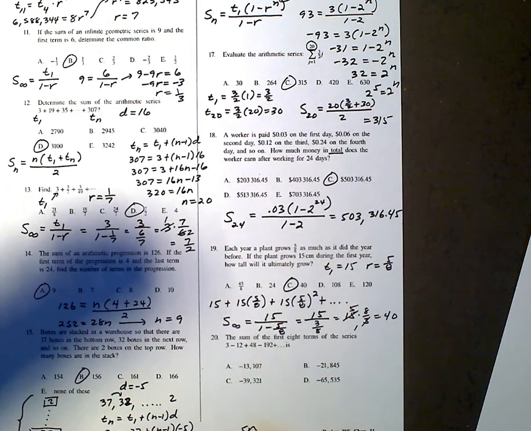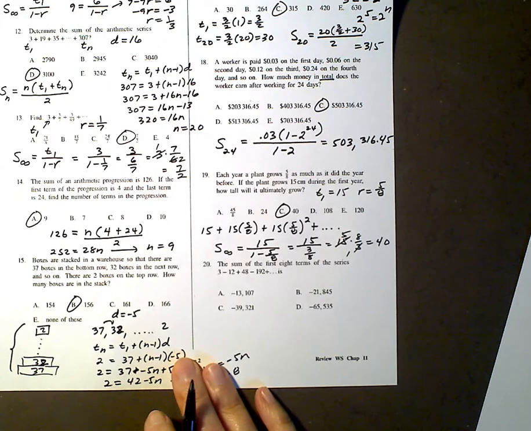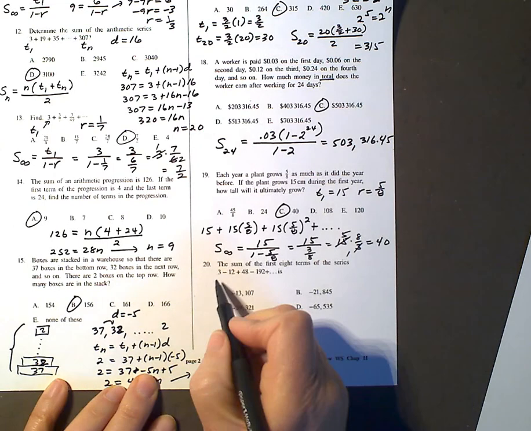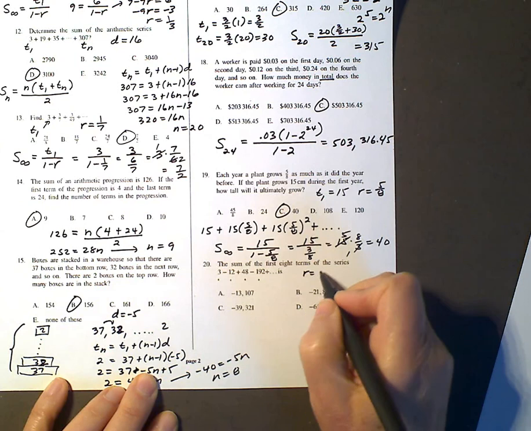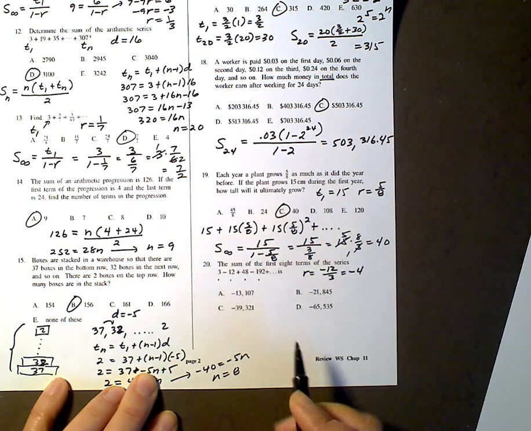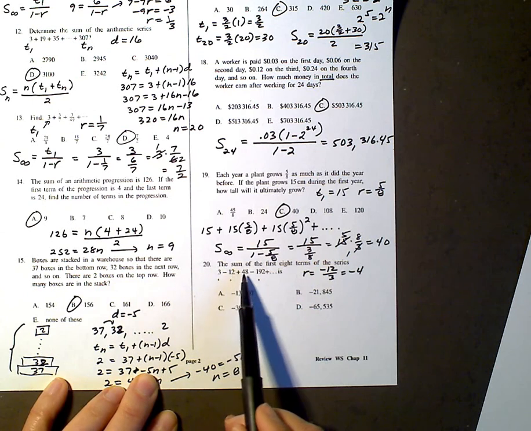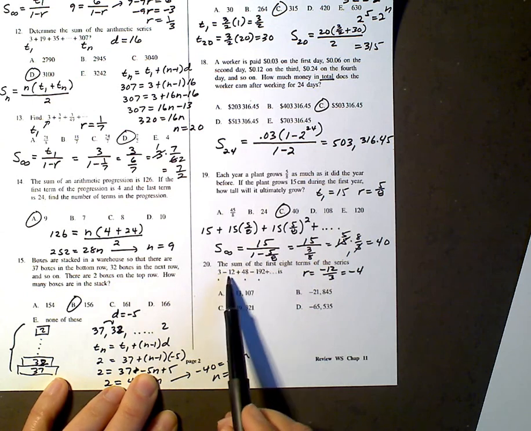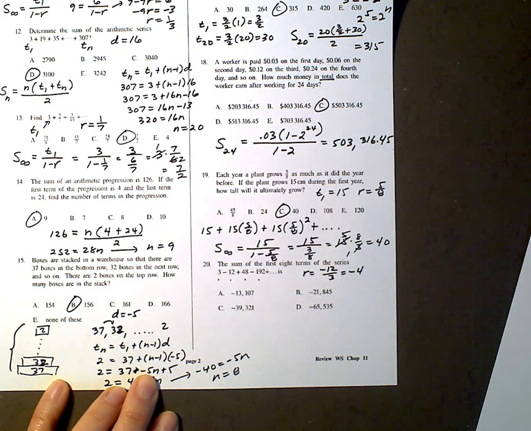And then the last one, number 20, is 8 terms in a series, and we don't know what kind of series that is, but if I divide negative 12 by 3, I get a common ratio possibly of negative 4. So if you check this out, if you keep multiplying by negative 4, you will see this series generated, and it has alternating signs, which is what happens when the common ratio is negative.